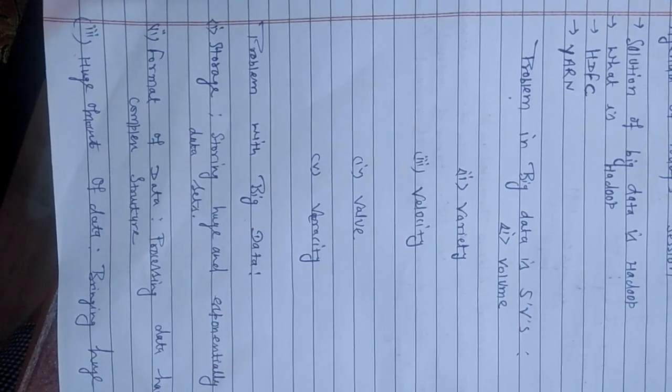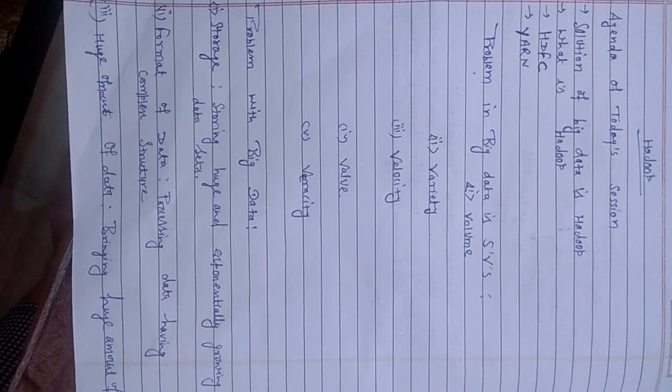So in big data, what was the problem? The major problems were volume, variety, velocity, value, and veracity. The problem with big data is the storage and format of data and the huge amount of data generated over the internet. So how can we manage all these things? Hadoop is the solution to manage everything which created problems in big data.